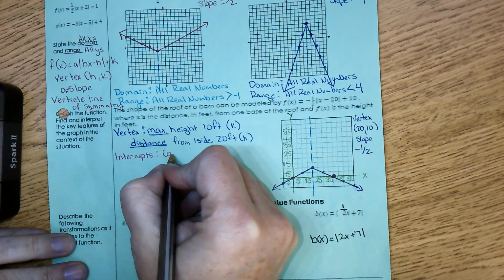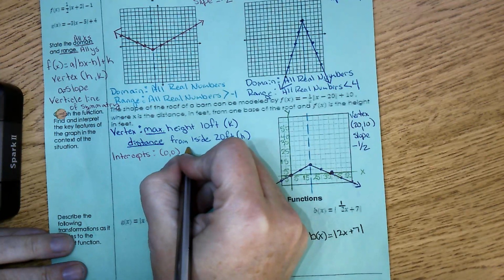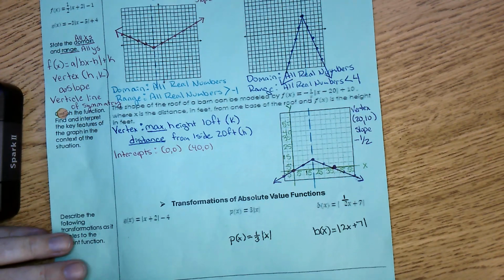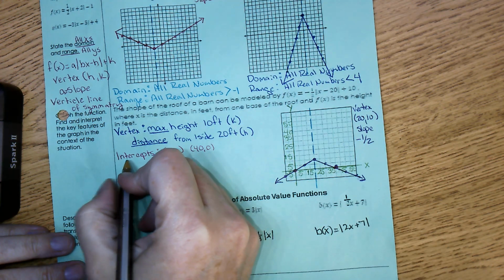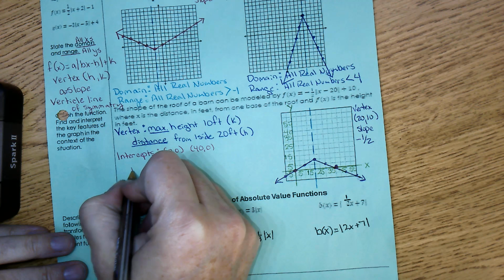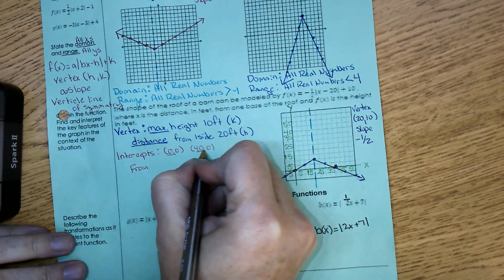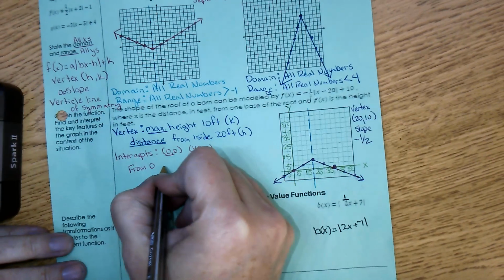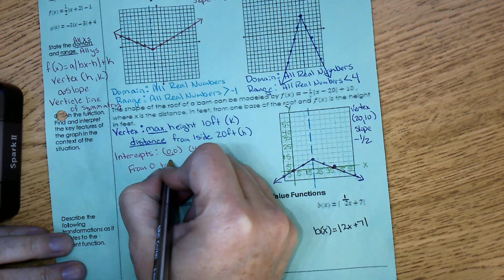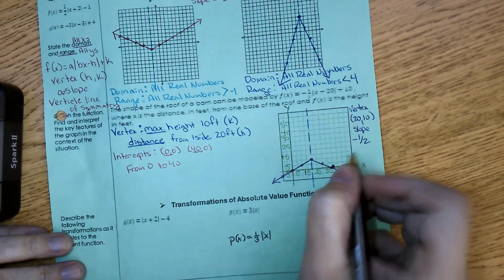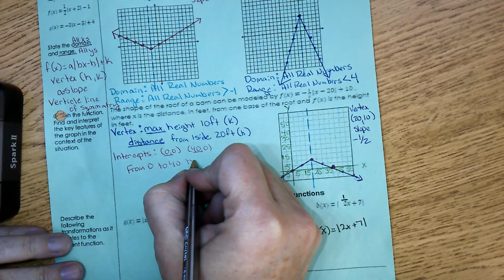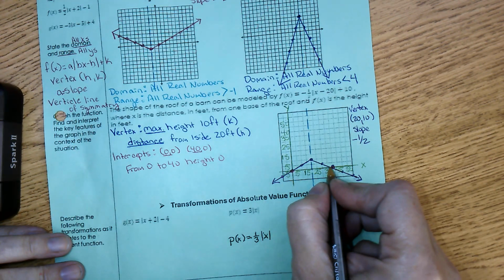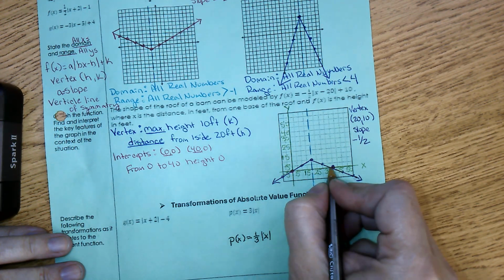So let's check them out. They are 0, 0, through your origin, and they are 40, 0. Notice the y's are both 0. So what it's telling you is that from 0 to 40, at 0 and at 40, your height is 0. Or along the ground, or the base of the roof, the height is 0. All right, from here to here.